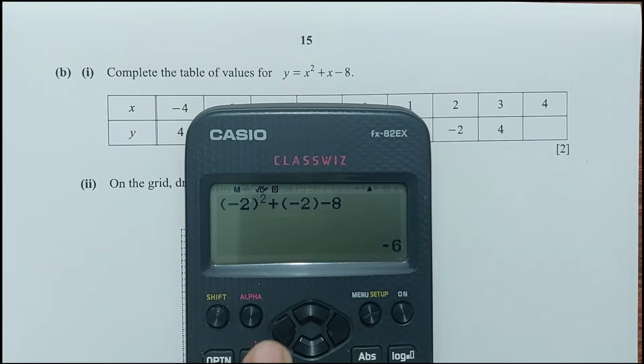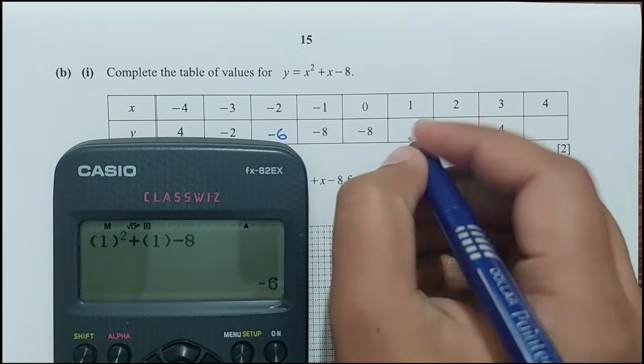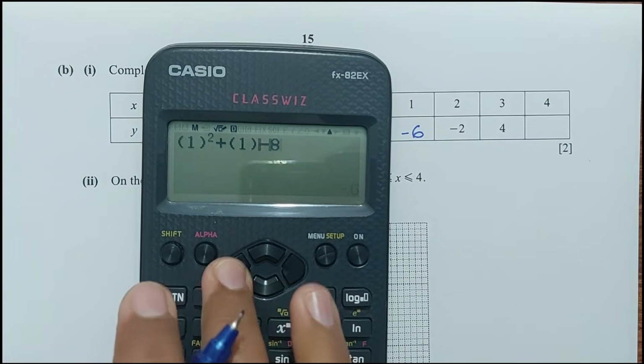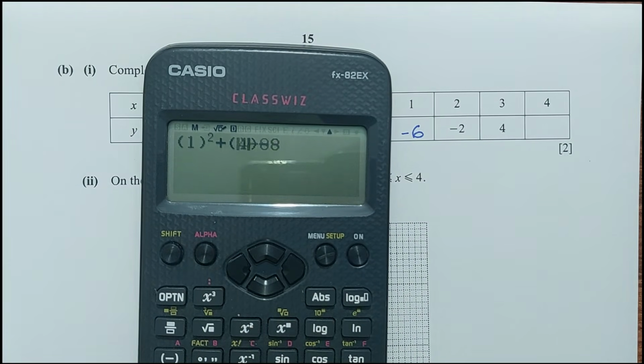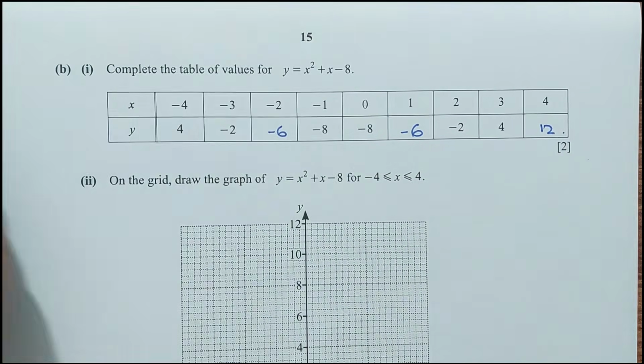Now for 1, when x is 1, this is 1 minus 6. And for 4, this is 4 and 4, it's 12, right?